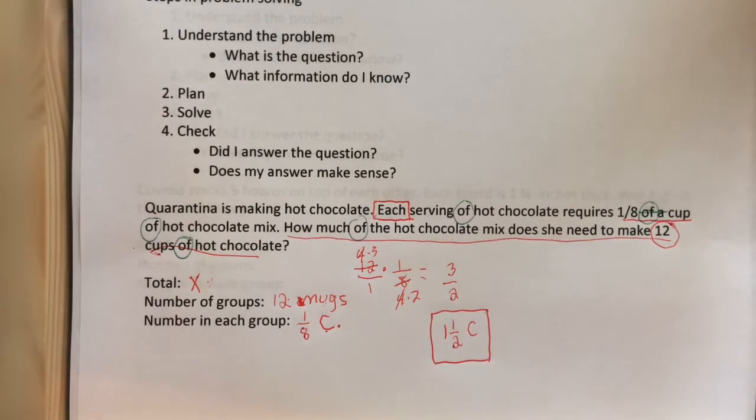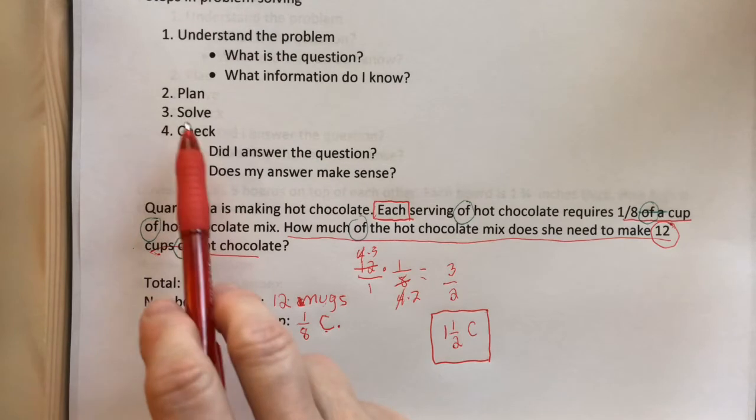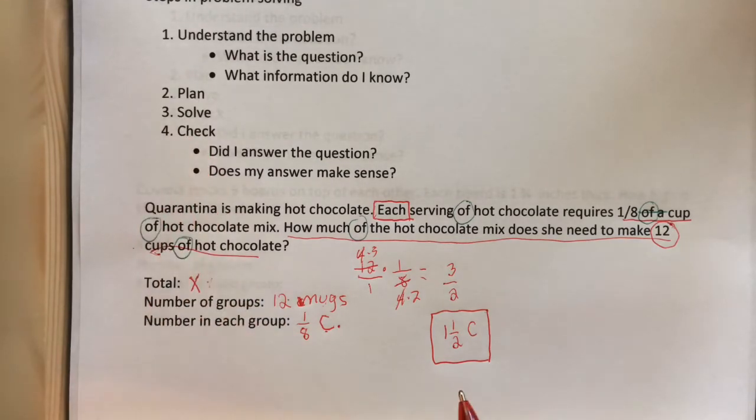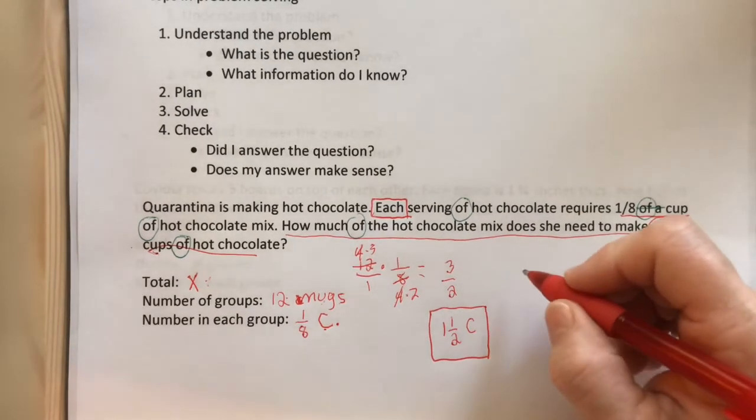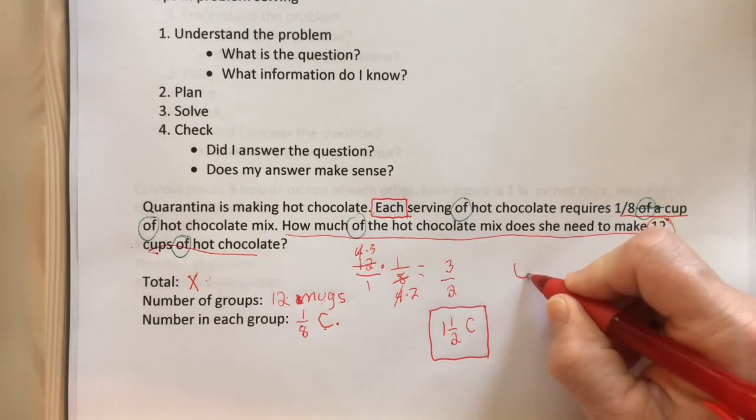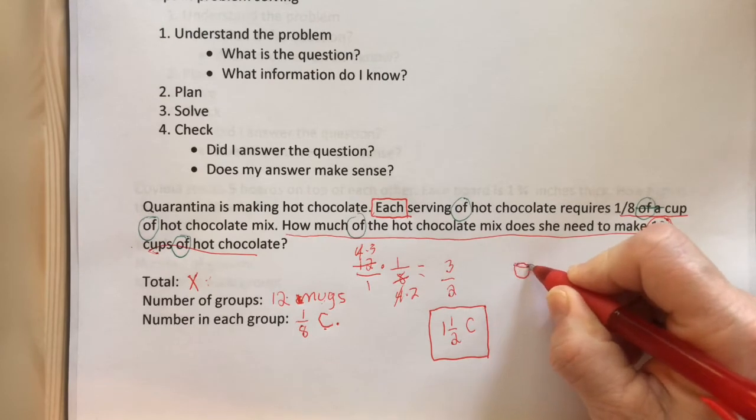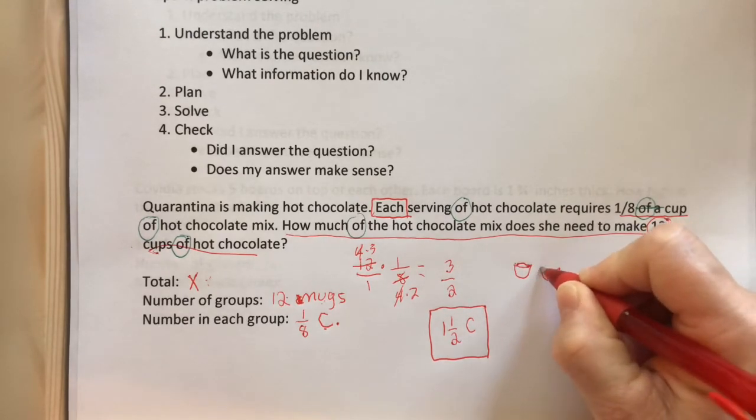Now, we're not through though because we've done the planning and solving, but we have to check. Did I answer the question? Yes, we know she needs 1.5 cups of hot chocolate mix. But also, does my answer make sense? Let's look at this. If I'm going to make 12 cups of hot chocolate, let me draw 12 cups.